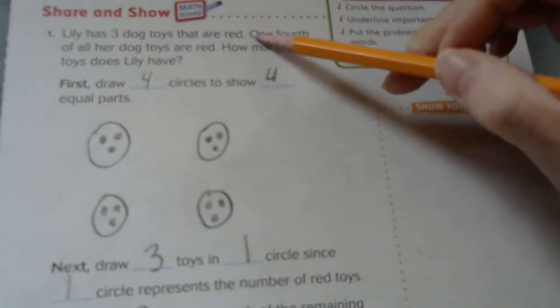On our share and show, it says Lily has 3 dog toys that are red. 1/4 of all her dog toys are red. How many toys does Lily have? She wants to know how many toys she has altogether. 3 are red, and that represents 1/4.